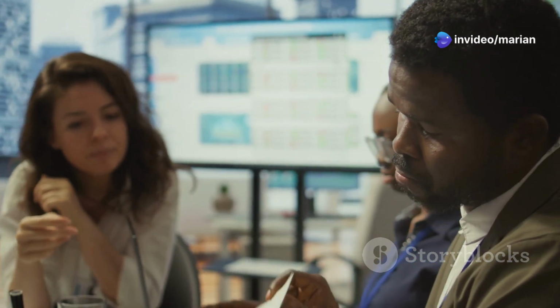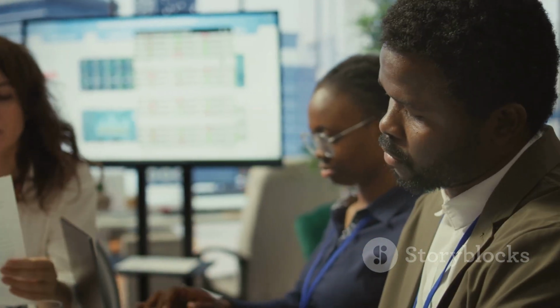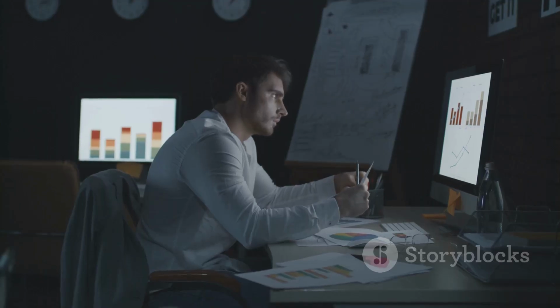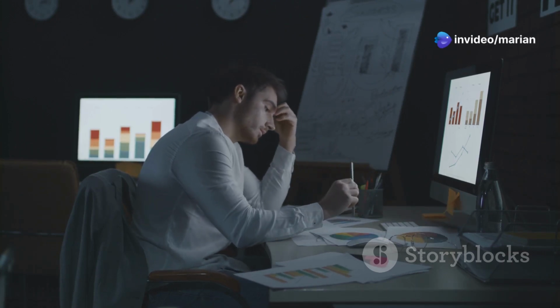Imagine making critical business decisions based on incomplete, duplicate, or incorrect data. The consequences could be disastrous. Anything from financial losses to strategic blunders.